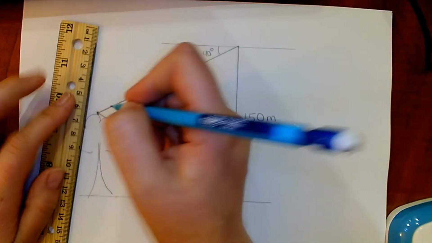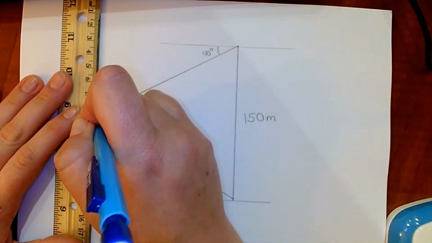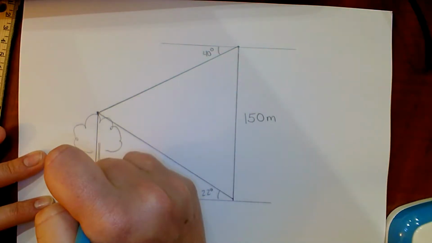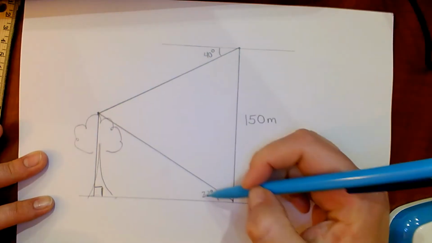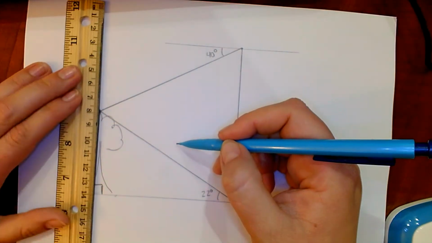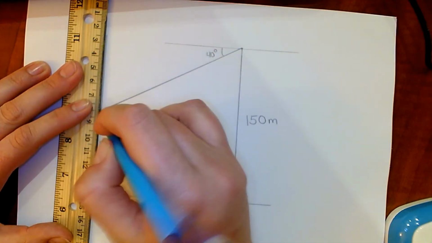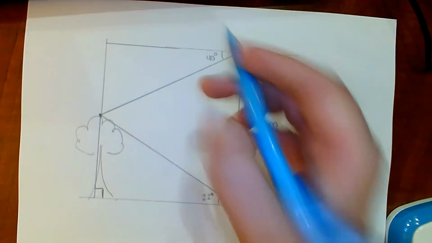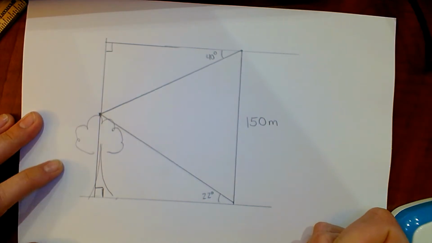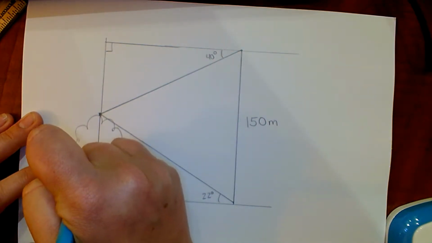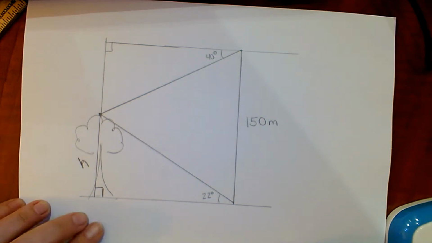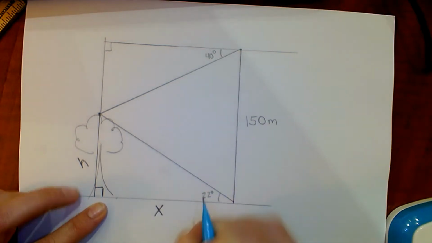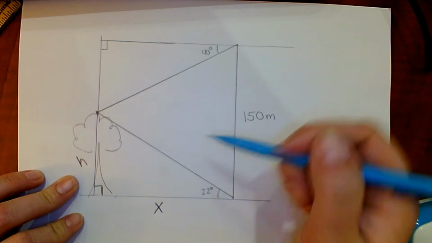So now we have to figure out how we are going to solve for the height of the tree, and usually this is going to involve right triangle geometry. So I can already see that I have a right triangle here on the bottom, and I have another right triangle here on the top. What we're interested in is first the height of the tree, so I'm going to call that H. And then we're also interested in how far from the building is the tree, so I'm going to call that X. No reason why I called that H or X. You can call them whatever you want.